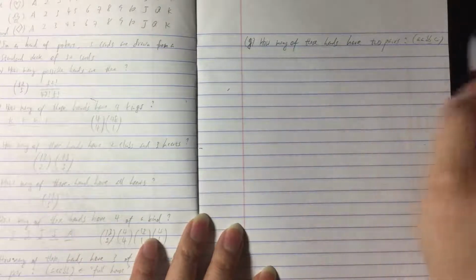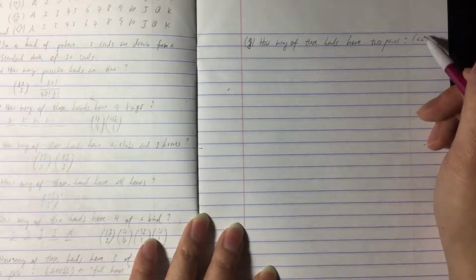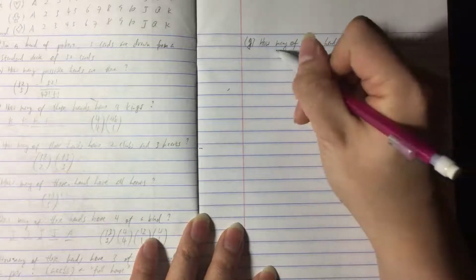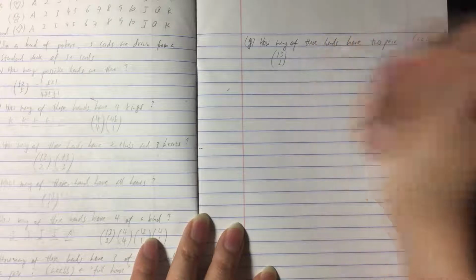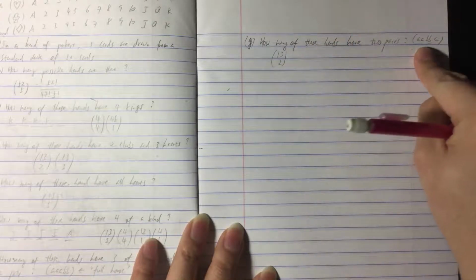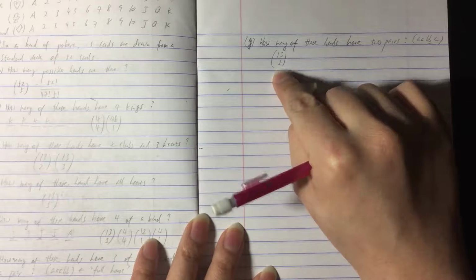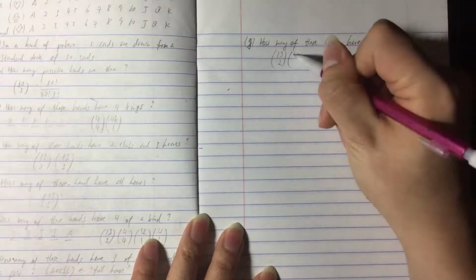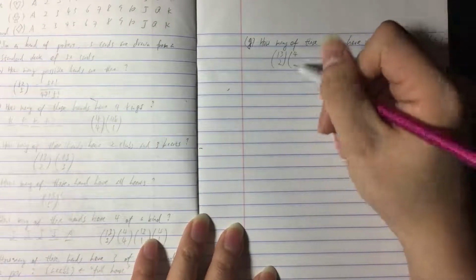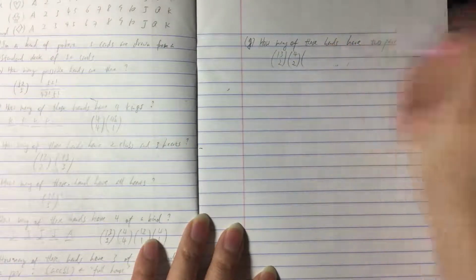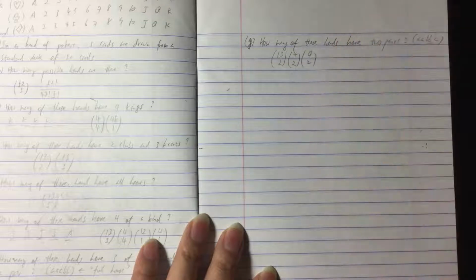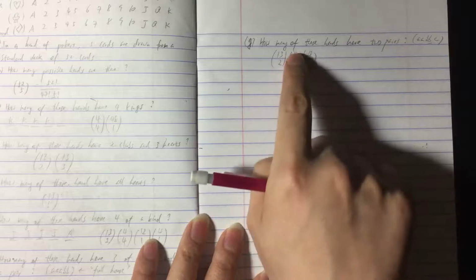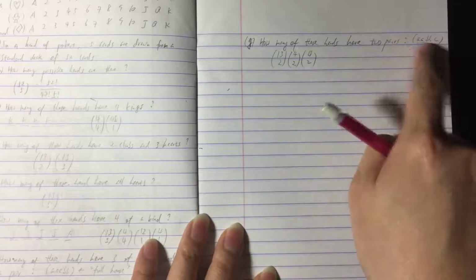How many of these hands have 2 pairs? Let's take care of the 2 pairs first. If we try to have 2 pairs, we must choose 2 ranks out of 13. Then for each rank, there are 4 cards, and I choose 2 cards for each rank to form 2 pairs.